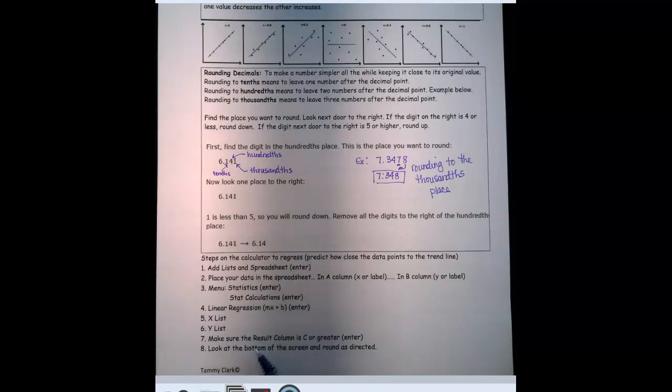You go down to the very last box and you want to make sure that always says C or greater, the result column, because if it's A or B, it's going to mess up your data. And then you're going to look at the bottom of the screen and round as directed. We're going to do a few now.